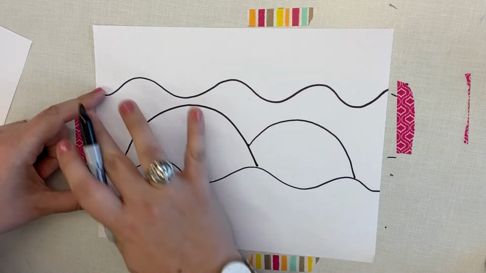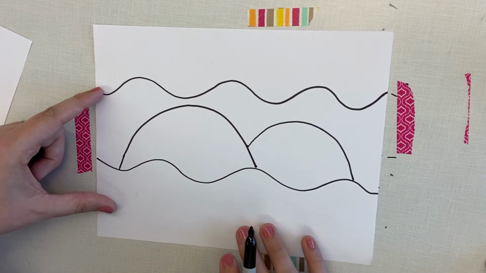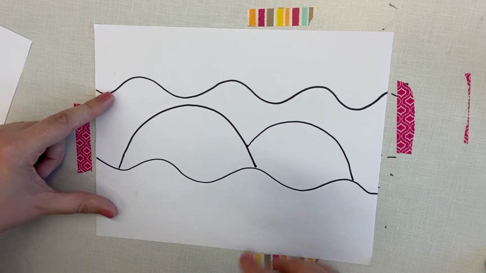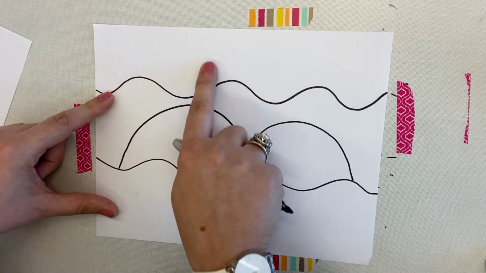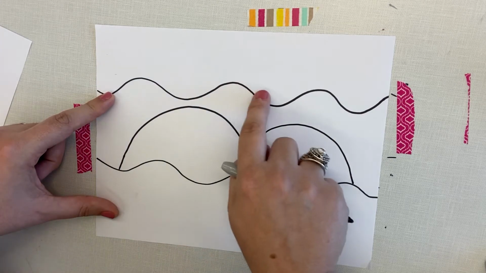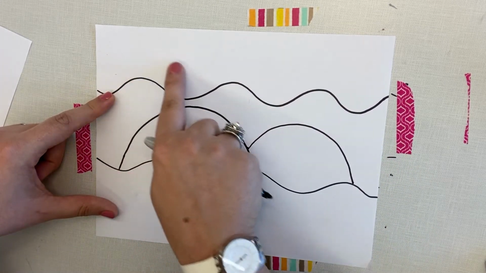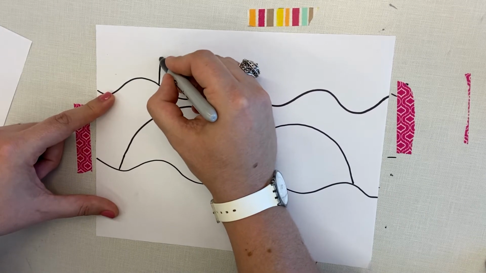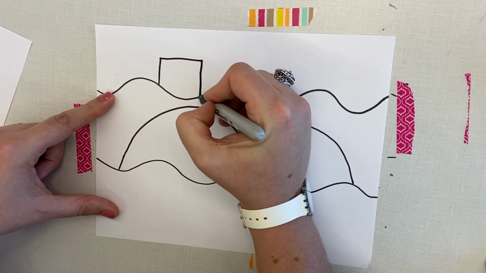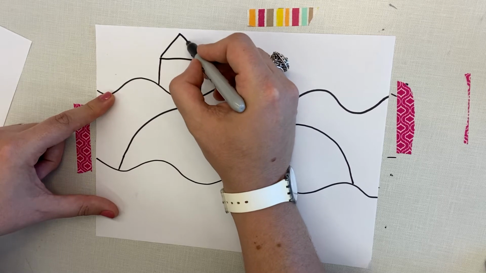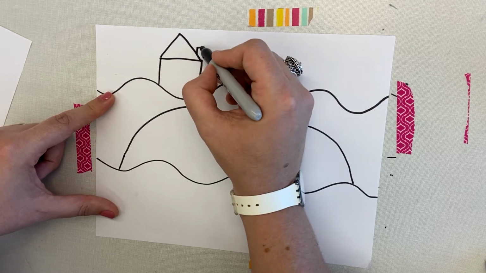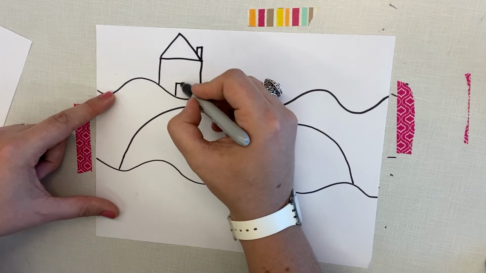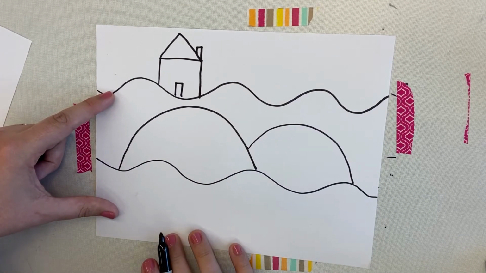So now we're going to have some fun and add some details and patterns. So for example, if we want to add a house or a barn or some trees, we can draw that on the top line. So if I were going to draw a house using simple shapes, a triangle, a square, and a skinny rectangle, we have a house on top of your landscape.